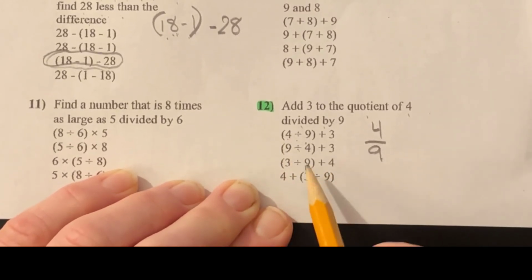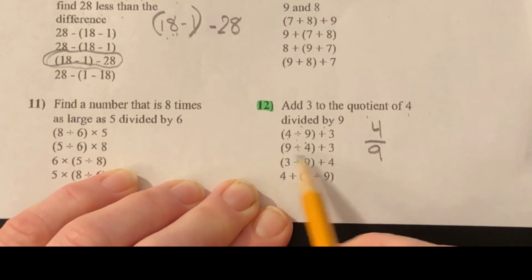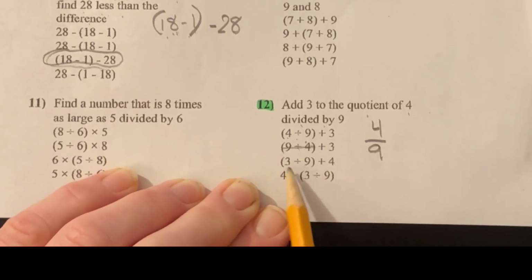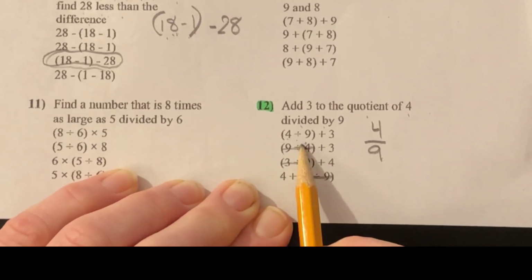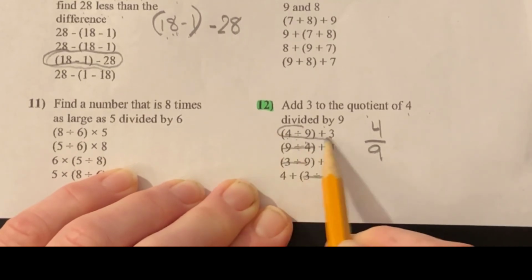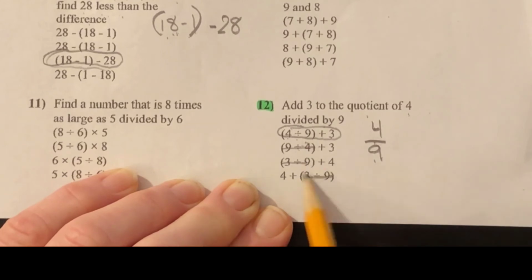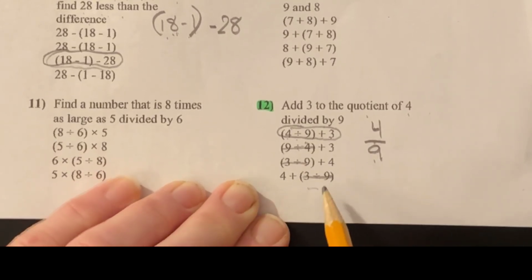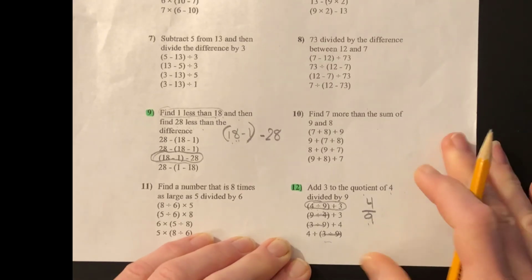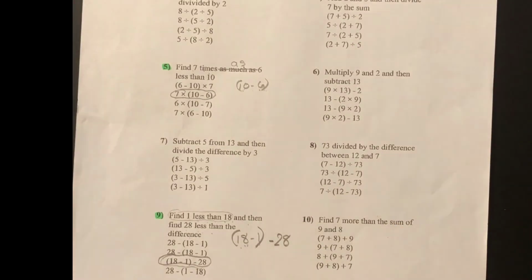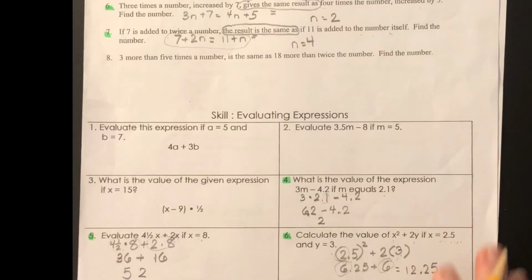Well, can't be that one, can't be that one, can't be that one. So add 3, so it's obviously that one. That's the only one that has 4 divided by 9 in it. They made that one easy when you rule out the ones that obviously are not it. All right, so finish this page and then go back and finish page 17. And that's it for today.